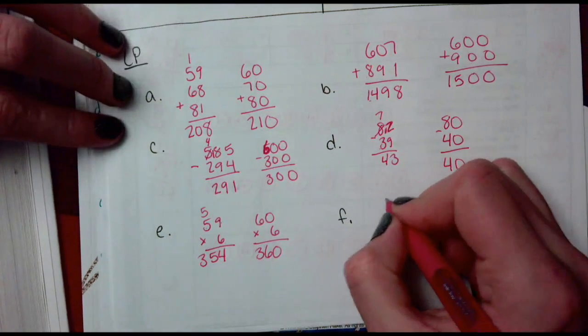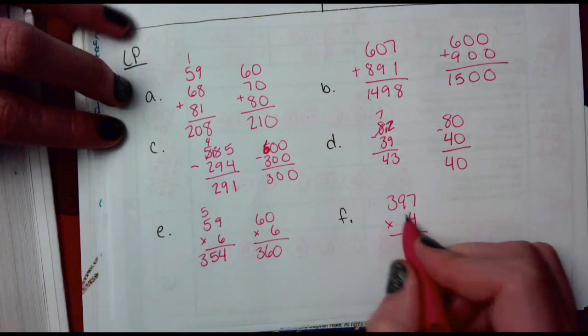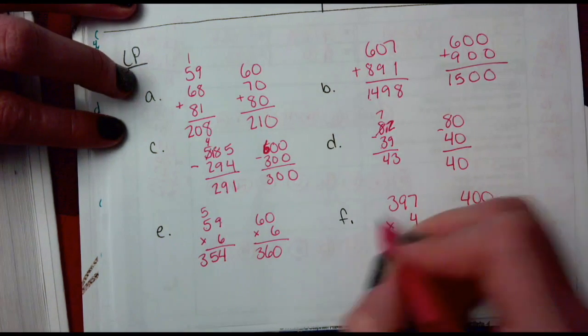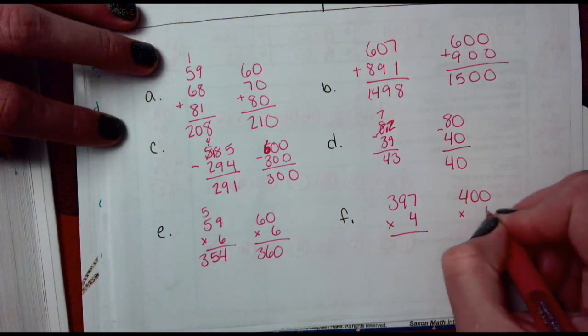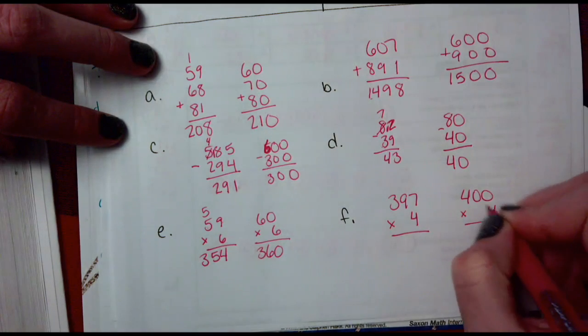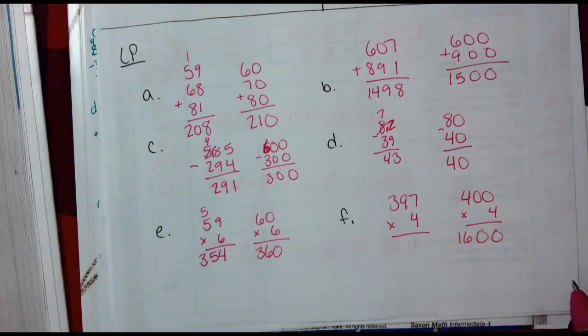Last one, F, says 397 times 4. 397 would round to 400, because 3 looks at the 9. 9 says go up one time. Times 4. 4 times 0 is 0. 4 times 0 is 0. 4 times 4 is 16.